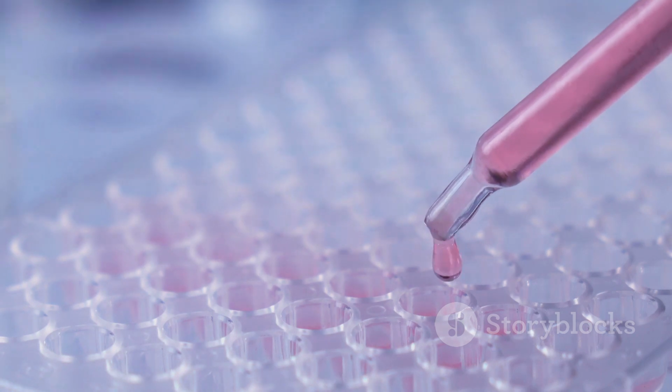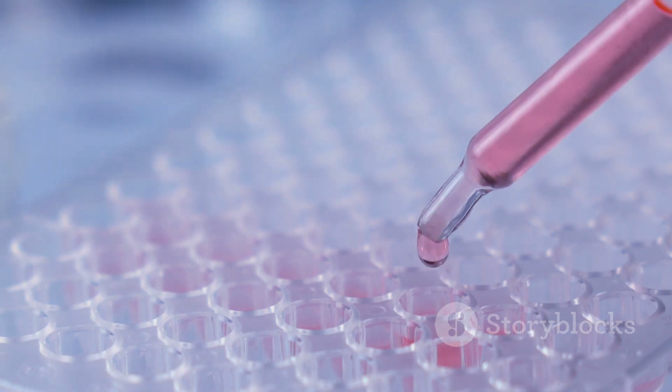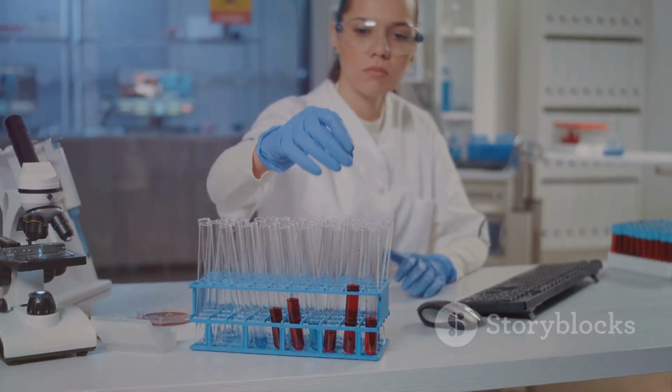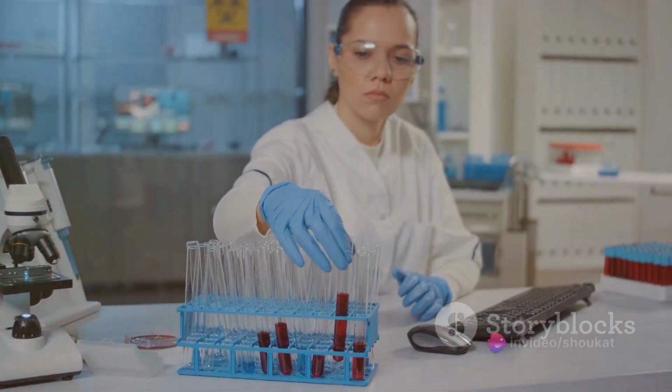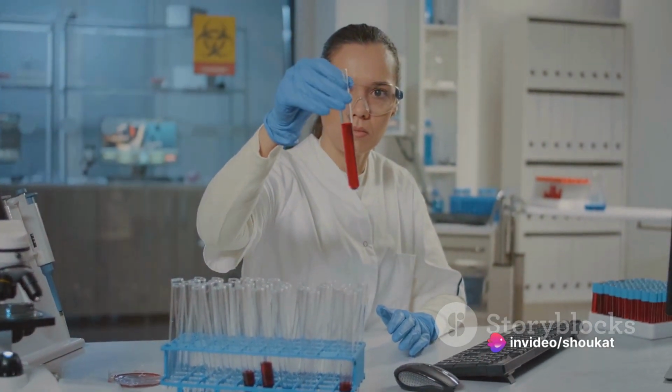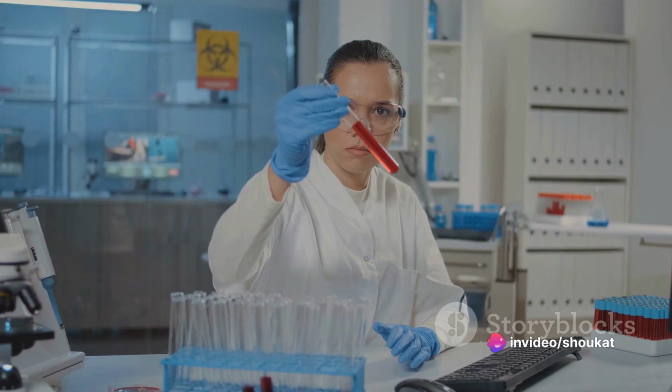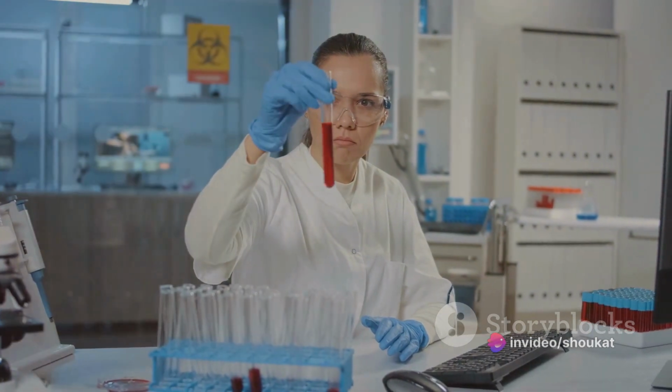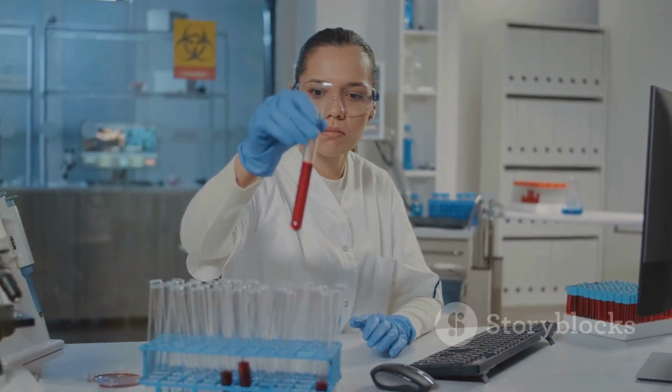The hypothesis is then tested through experiments. The results of these experiments will either support or refute the hypothesis. It's important to remember that even a hypothesis that is disproven is not a failure, as it still contributes to the overall understanding of the problem.